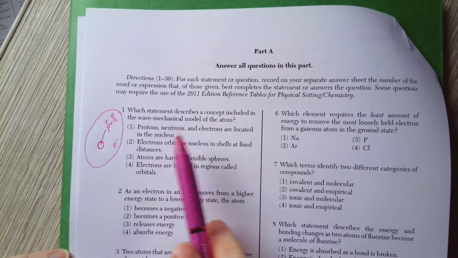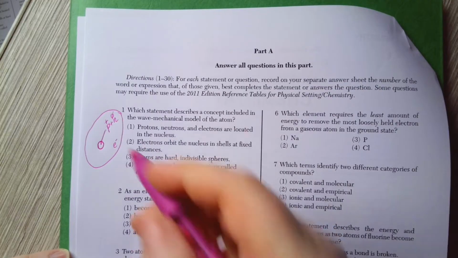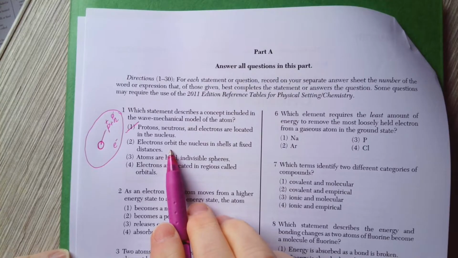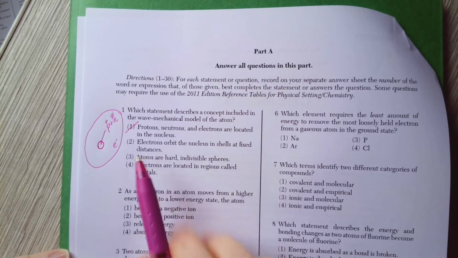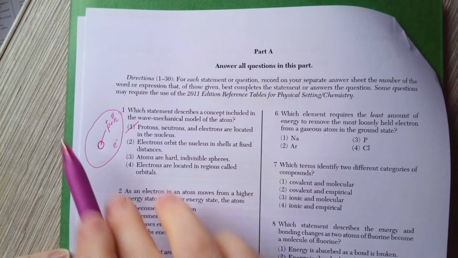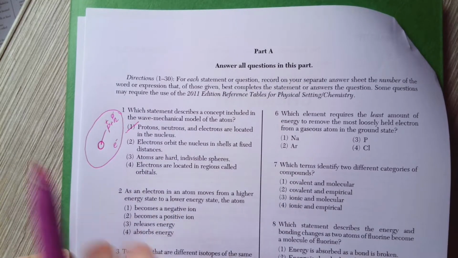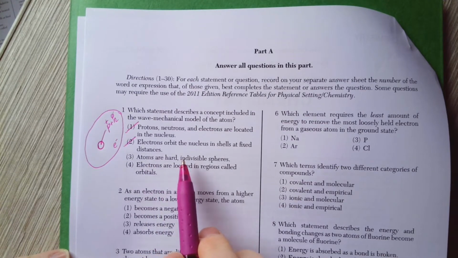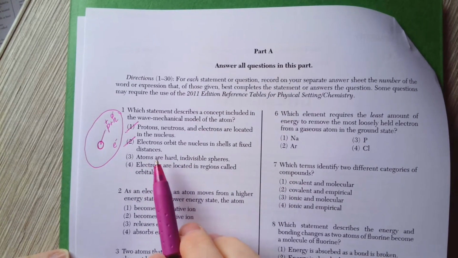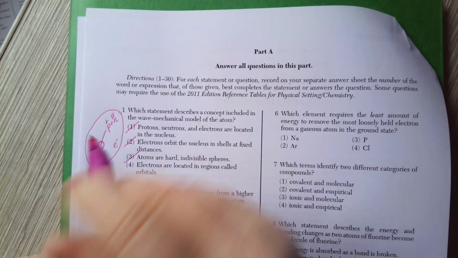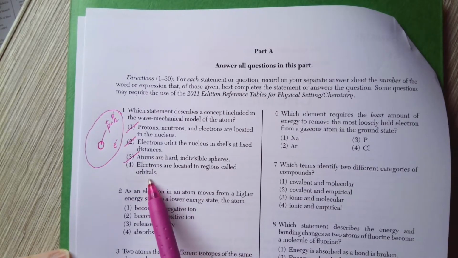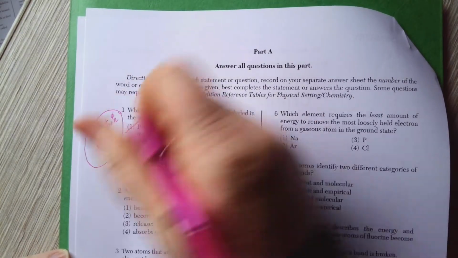So are protons, neutrons, and electrons in the nucleus? No. Are electrons orbiting the nucleus in shells at fixed distances? No, they're not. In this electron cloud, the electrons are found in regions. Atoms are hard, indivisible spheres? Absolutely not. That was Dalton way back before Thomson did the cathode ray experiment. Electrons are located in regions called orbitals. Ding, ding, ding, ding. Okay.